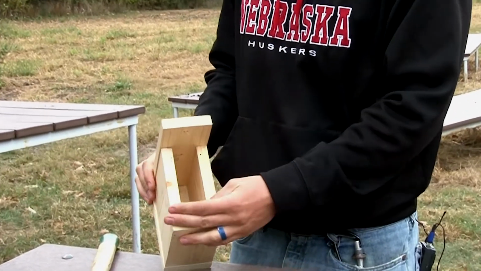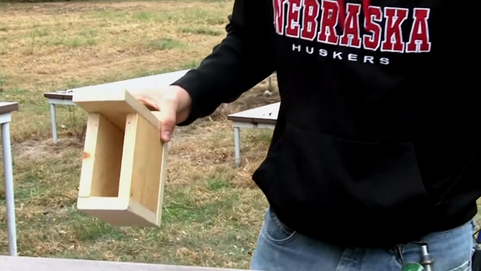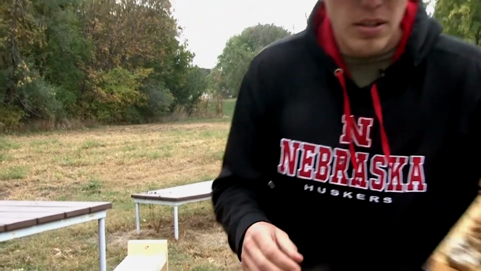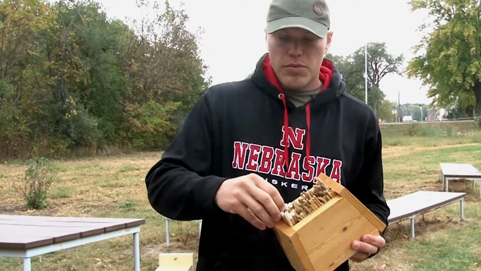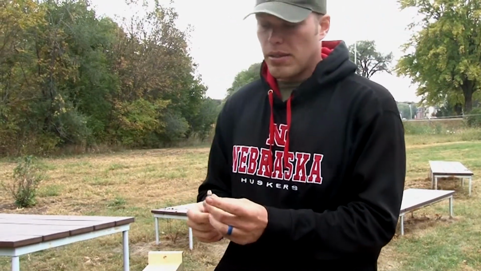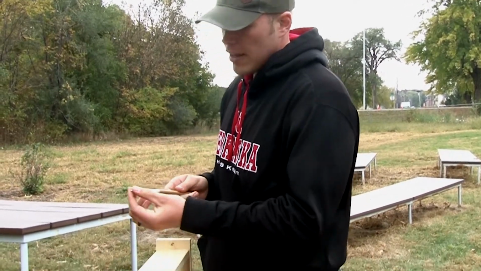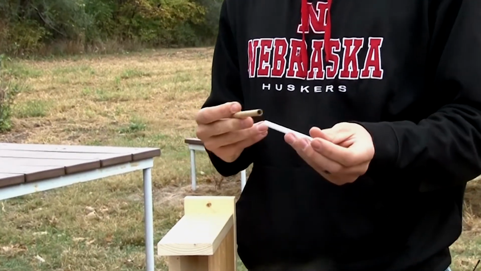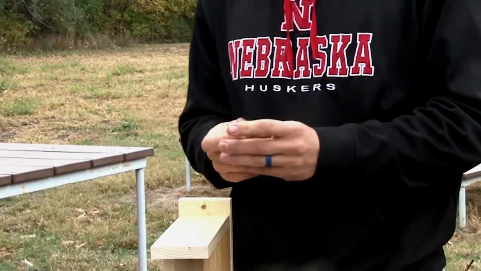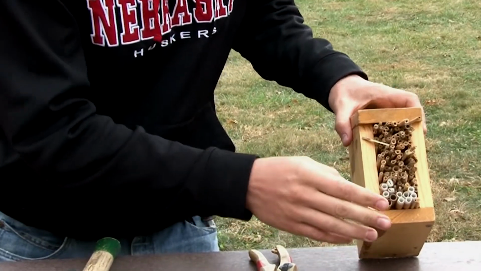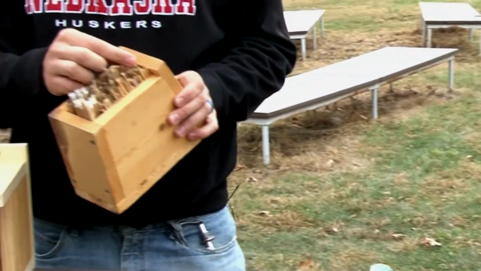So what do we stuff it with? We can stuff it with stuff we've gathered from our own garden, or we can stuff it with purchased tubes. The nice part about the purchased tubes, these are for the orchard mason bee. So the size hole is for the orchard mason bee that Courtney talked about. And they also have removable straws and a back. But the cool thing is nature makes these for us, and it makes it for us in a variety of sizes in the form of reeds.